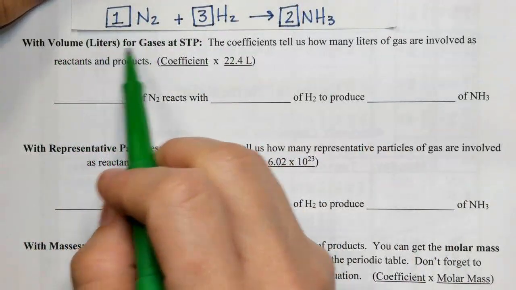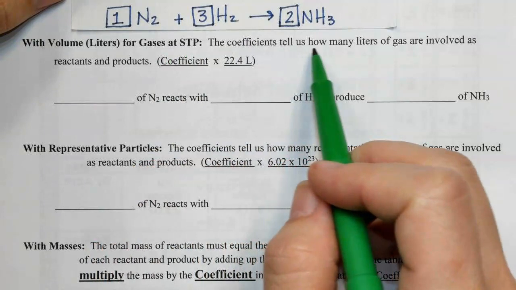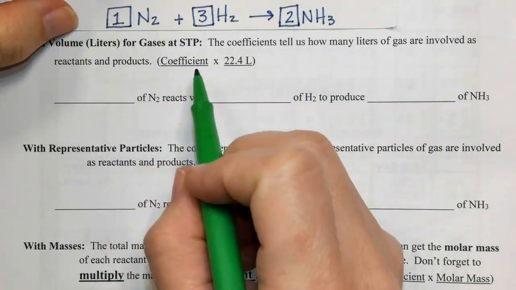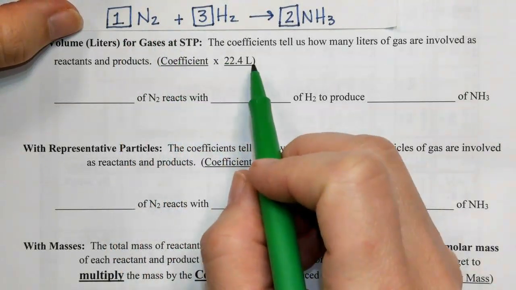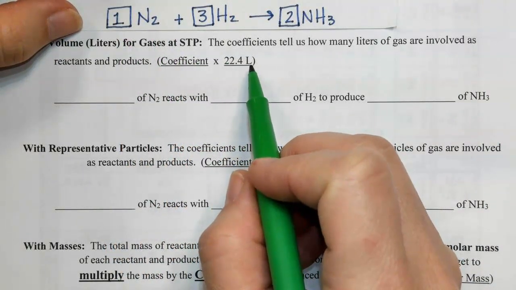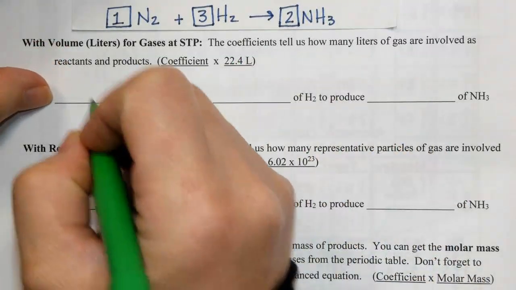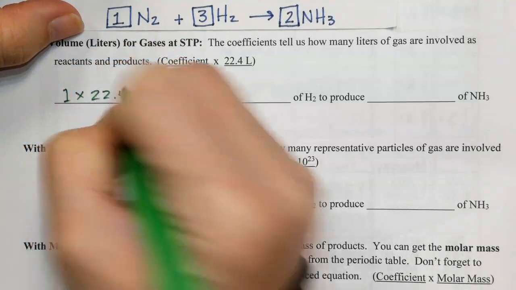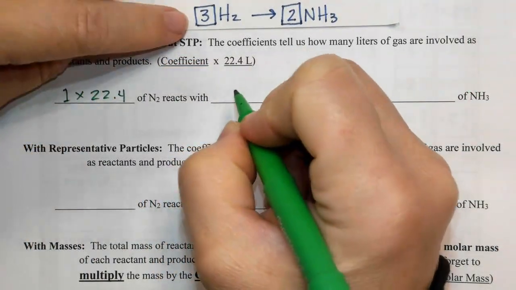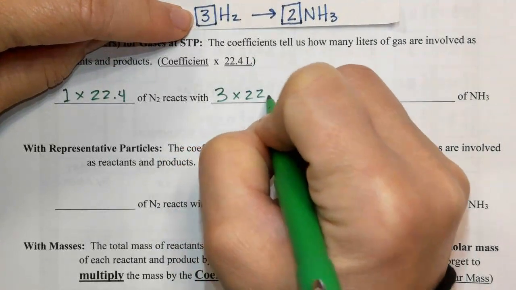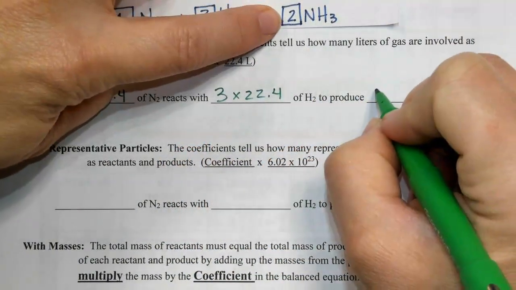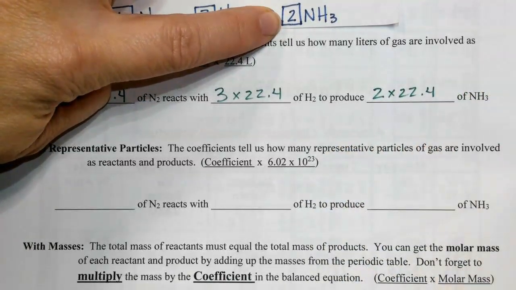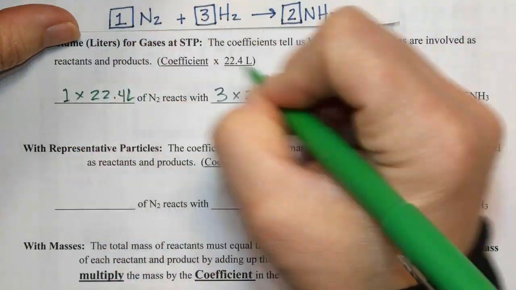With volume in liters for gases at STP, the coefficients tell us how many liters of gas are involved as reactants and products. So you take this coefficient and multiply it times 22.4 liters for each gas in the equation. For example, this would be 1 times 22.4. This would be 3 times 22.4 for hydrogen, and then it would be 2 times 22.4 for ammonia, and these would all be liters.